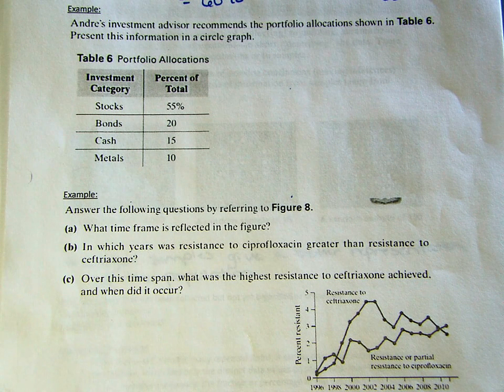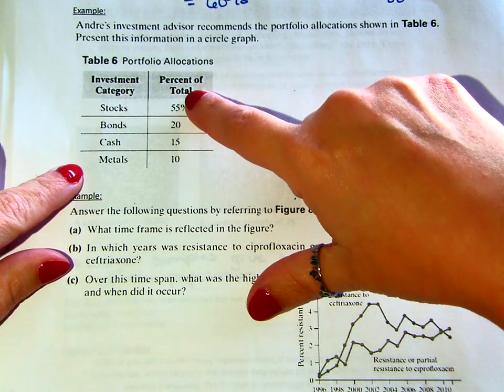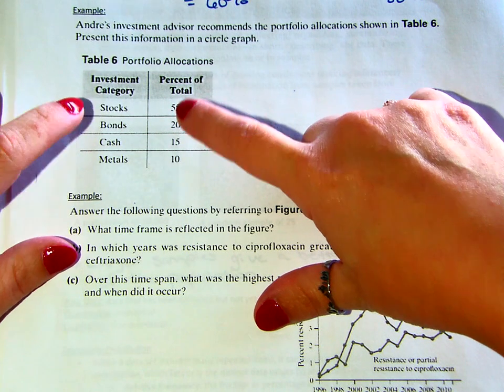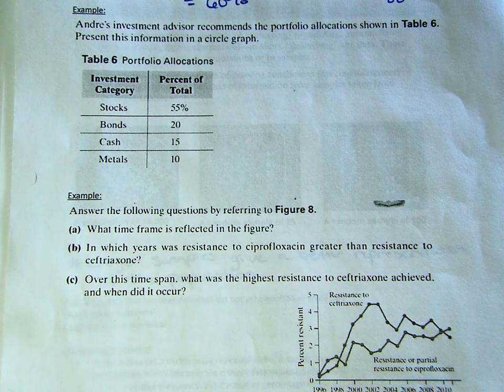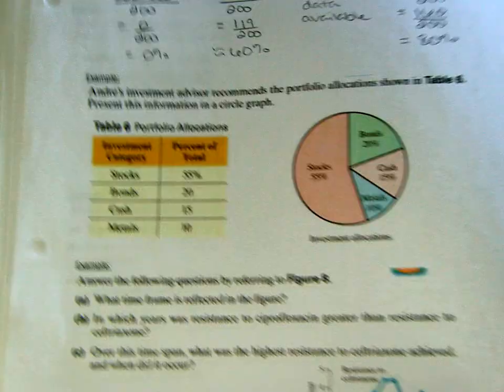And so for this problem, we have Andre's investment, and here's all of his different investments. He has stocks and bonds, cash, and metals, and it tells you the percentage of his total investment. So 55% of his investments in stocks, 20% in bonds, 15% in cash, and 10% is in metals. Now, on Pearson, they're going to ask you to make a circle graph. What they ask you to do is pick the circle graph that matches the data that they give you. And so I'm not going to draw a circle graph. I'm going to show you what it looks like.